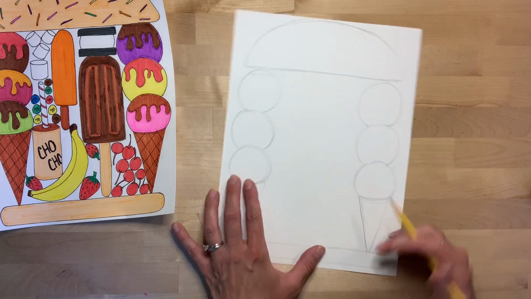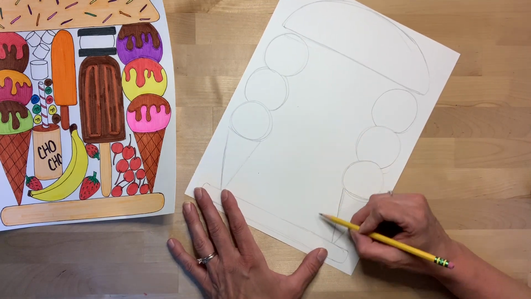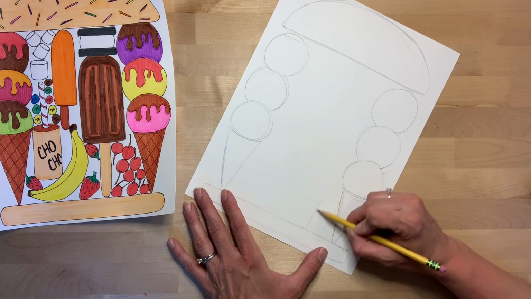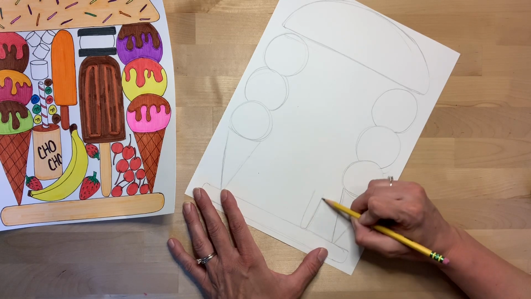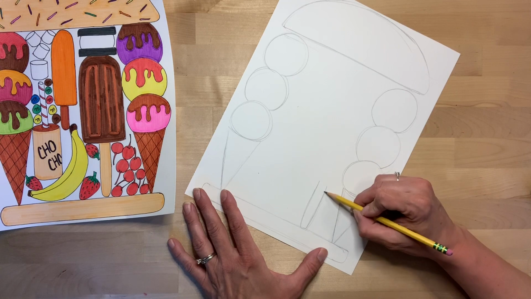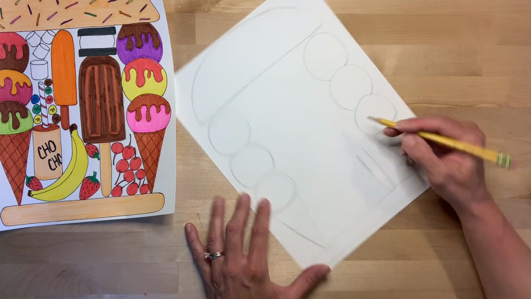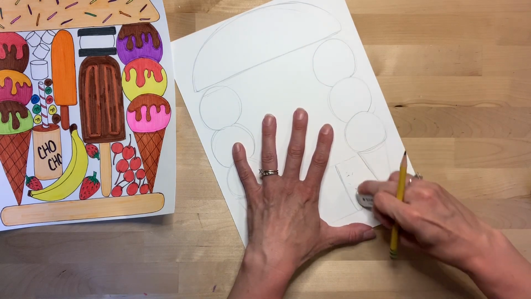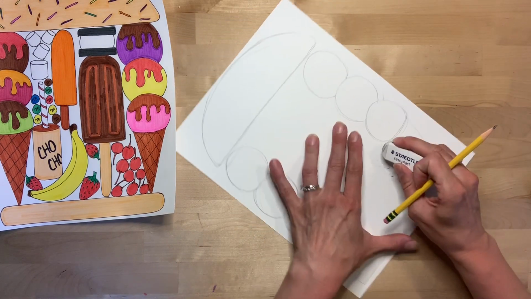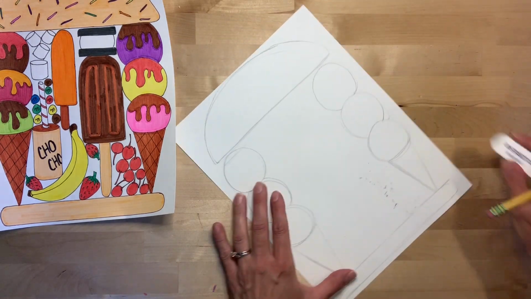So once I have the ice cream, I'm going to add my popsicle here, like a fudge-sicle type popsicle. So draw that popsicle stick. And actually, I didn't leave a whole lot of room to make this a thick popsicle, so I need to move it over a little bit.